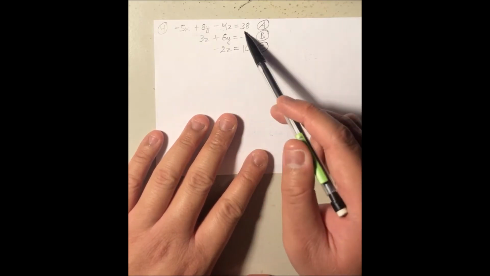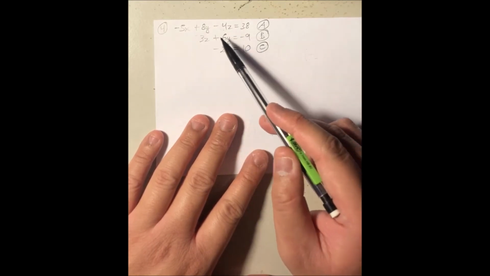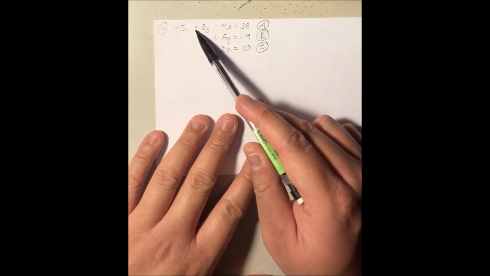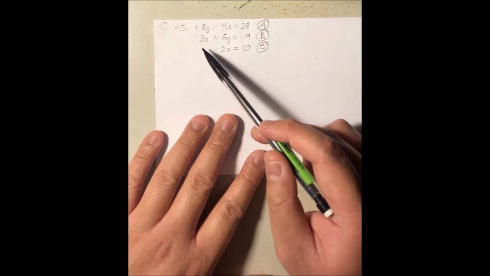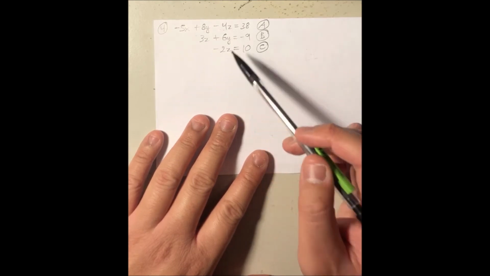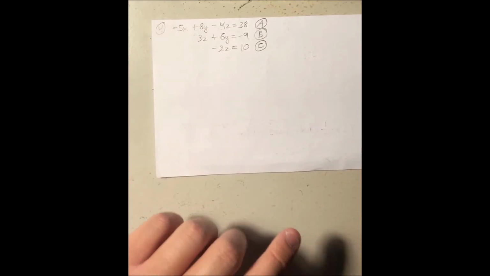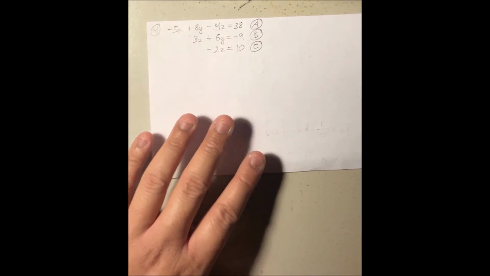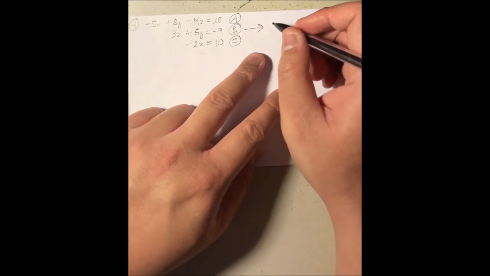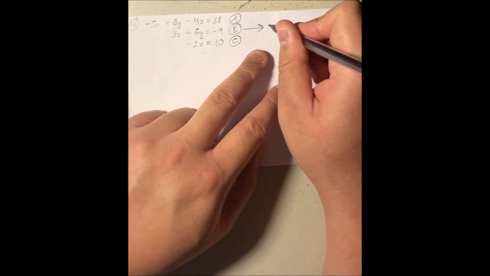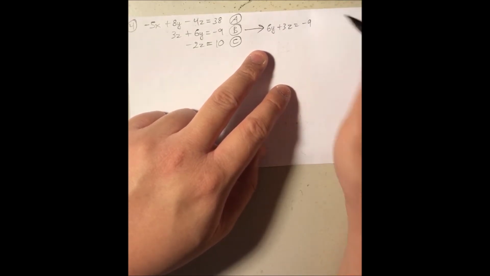But before we can even do that, usually what I like to do is make sure all of my equations are in standard form. So equation A is already in standard form because from left to right, we have something times x plus something times y plus something times z equal to a number. But equation B, instead of x, y, z, I got z first and then the y. So I had to switch places of those two terms. So equation B can be rewritten as 6y plus 3z equal to -9.